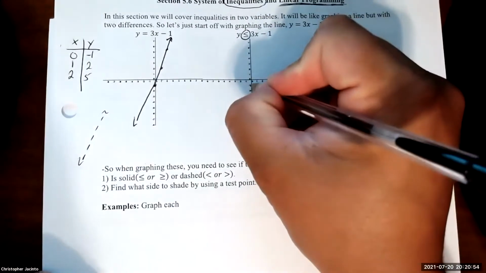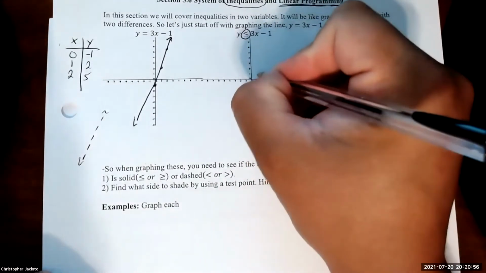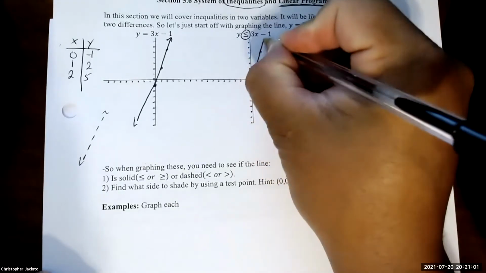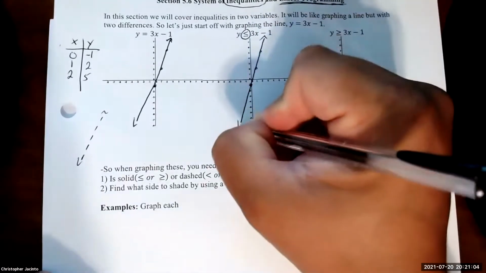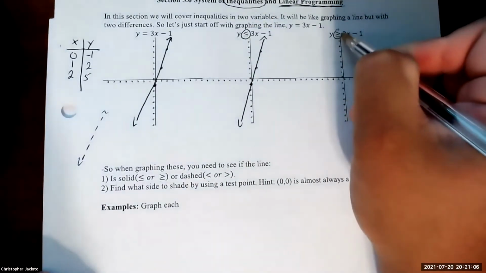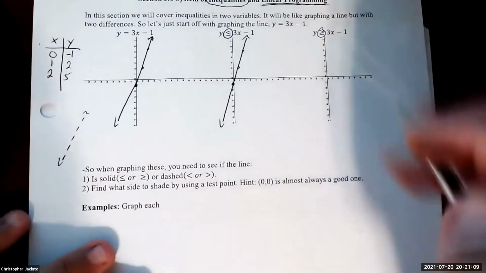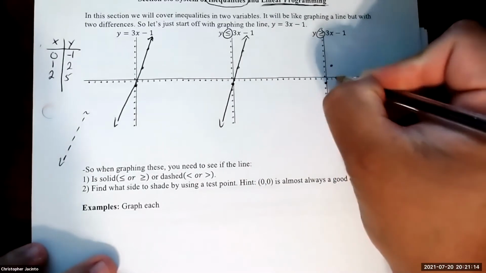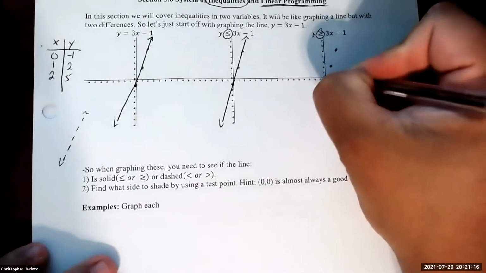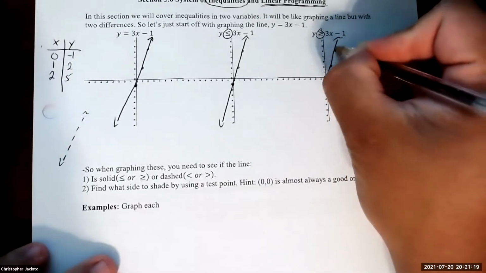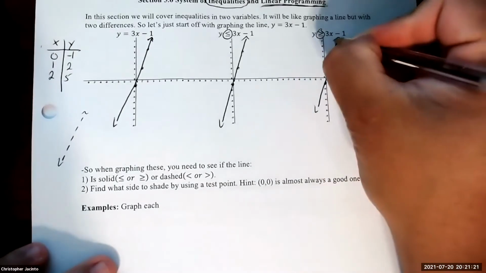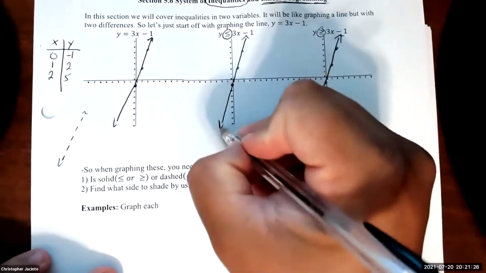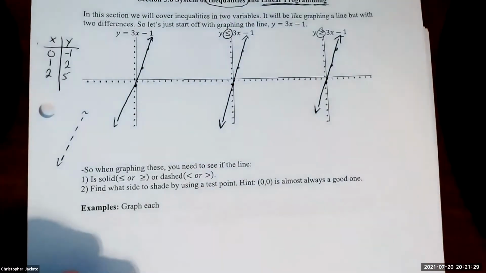So what I'm going to do is copy it here again, and on the other side as well, since we know they're both solid because they both have equal signs there. Right, so that's the first difference. It's either solid or dashed, and that depends on the sign itself. Okay, let's look at the sign.